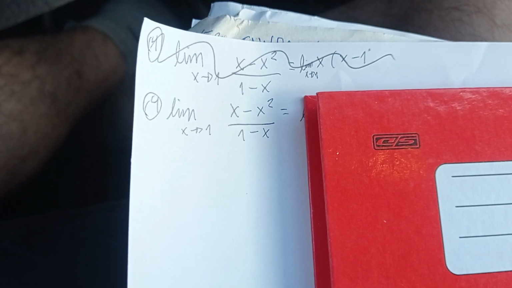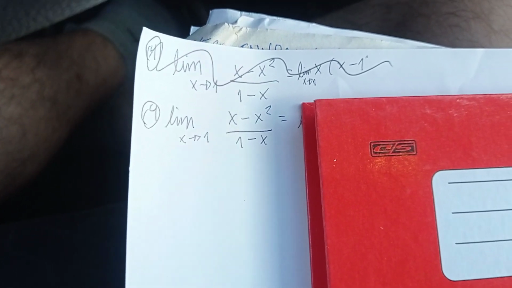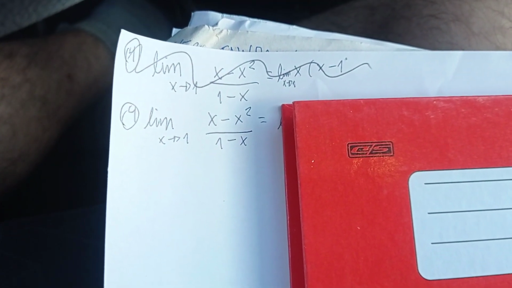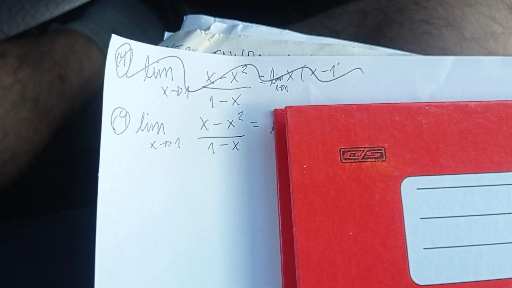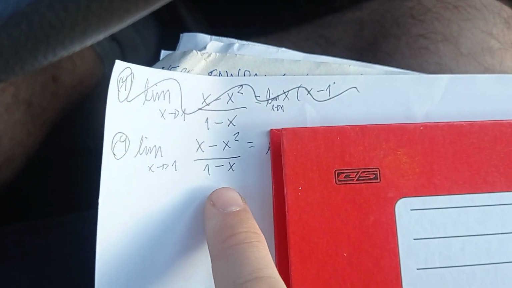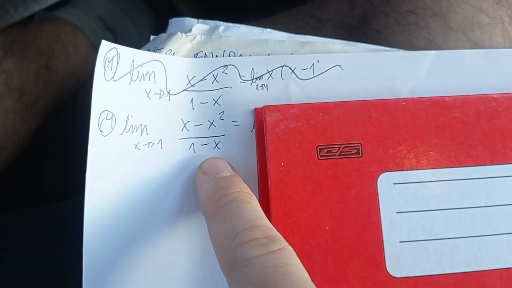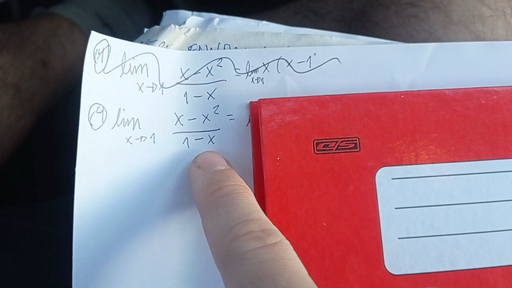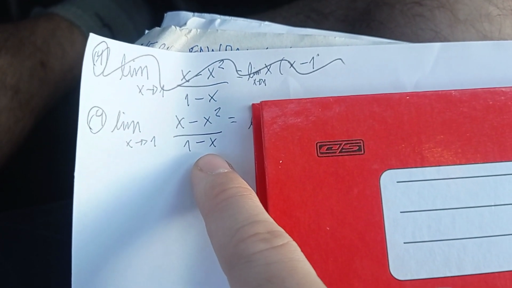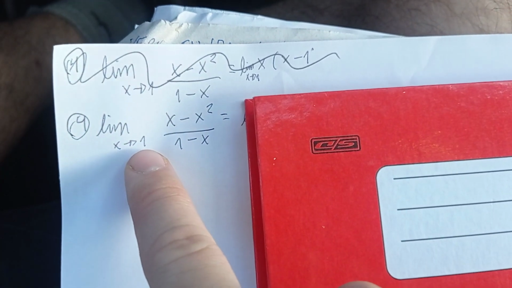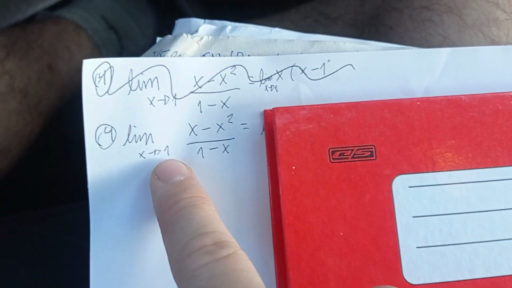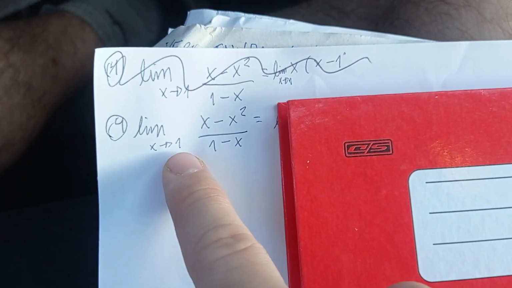So it's the limit of x going to 1 of x minus x squared divided by 1 minus x. So things to be noted. This guy in the lower part of the fraction cannot be 1, but we are not saying he is 1. We are just saying we are approaching 1.